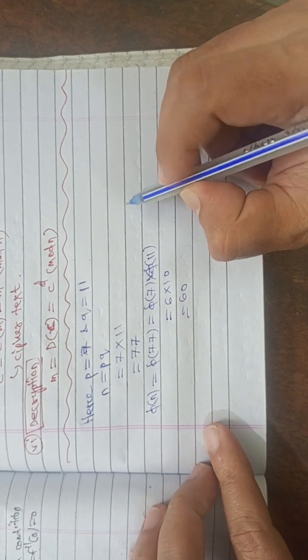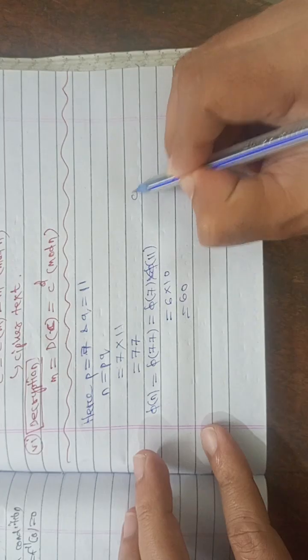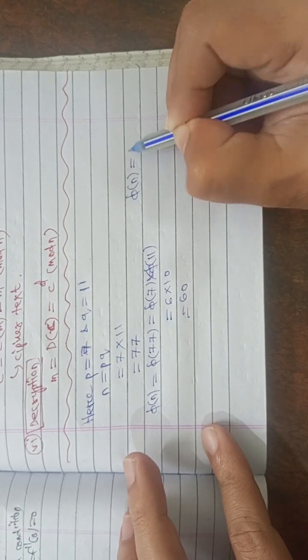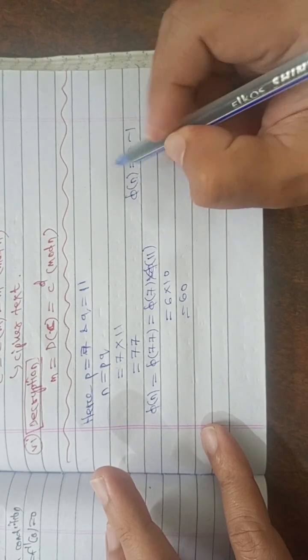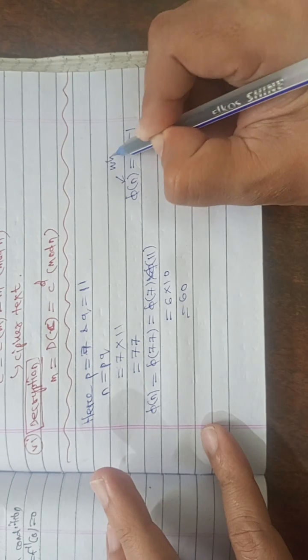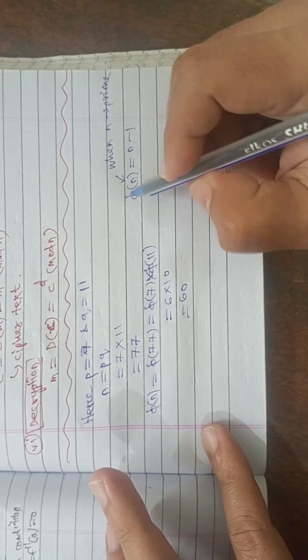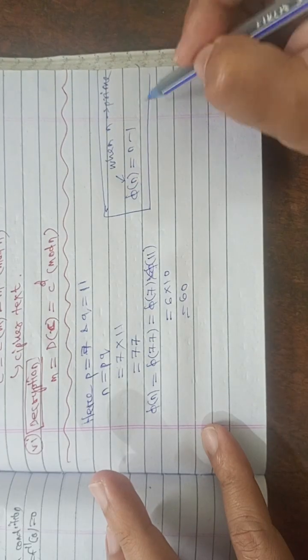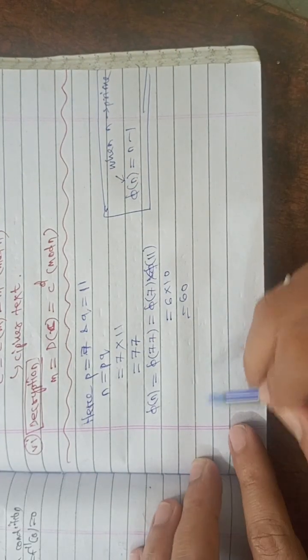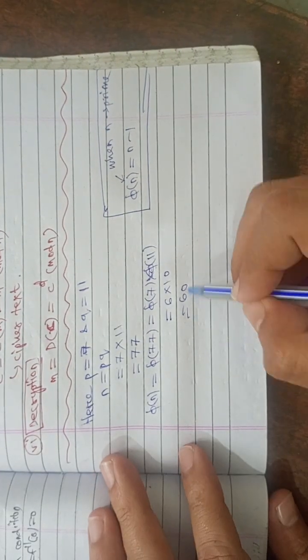We know Euler's formula that phi of n equals n minus 1 when n is prime. This is the formula. We get phi of n.